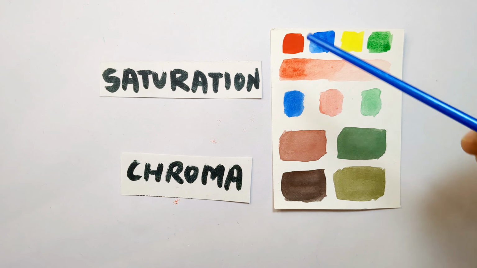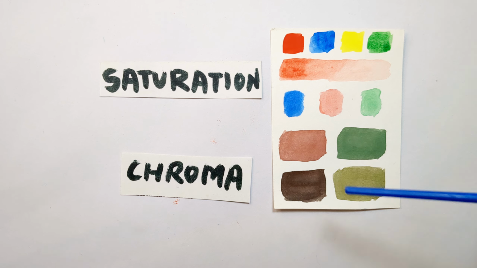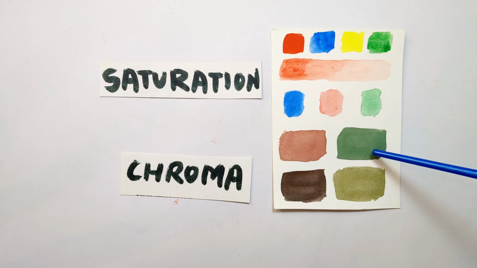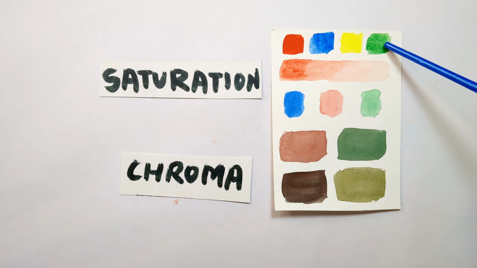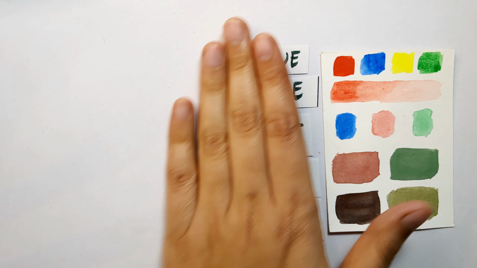Two other terms that are used very closely in relation with these terms are saturation and chroma. They basically refer to the purity or intensity of the color. So, where red seems to be the reddest, is called highly saturated.